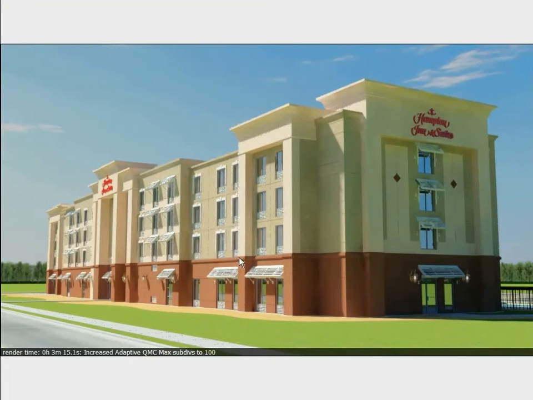When I do, you can see that very little has changed. There's noise all over this building, and I'm using a max value of 100, so you might think that I should see a much better image of this, but I don't. Yet notice the render time went up 50%, and hardly any improvement was to show for it.